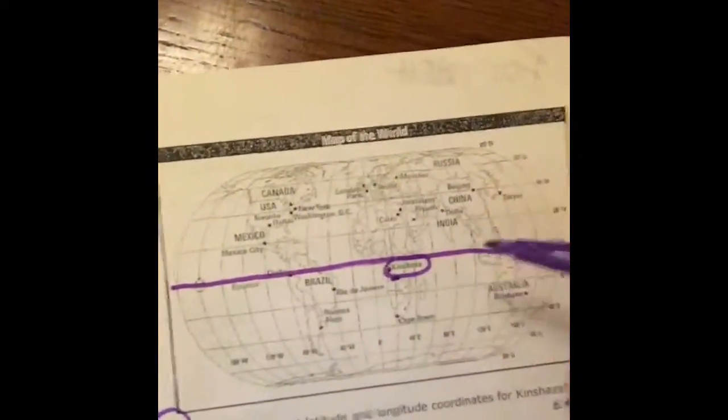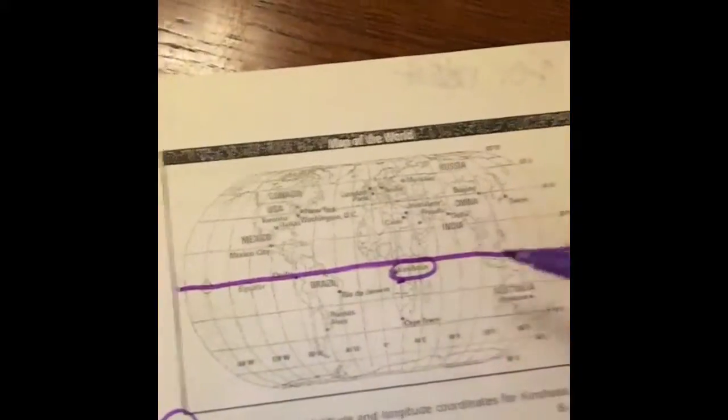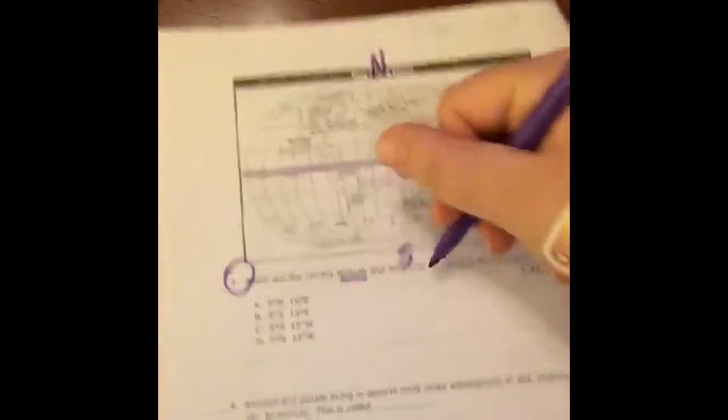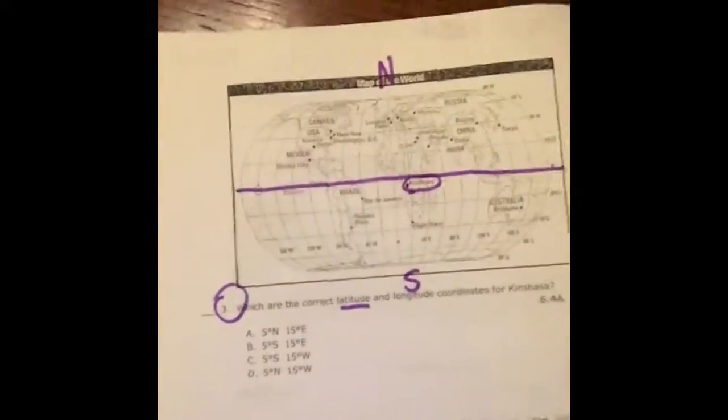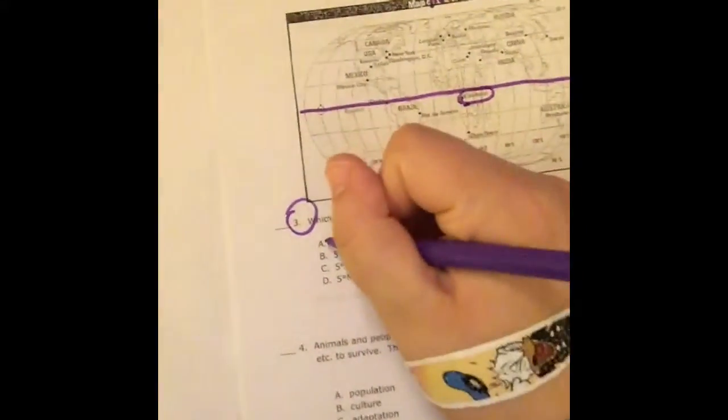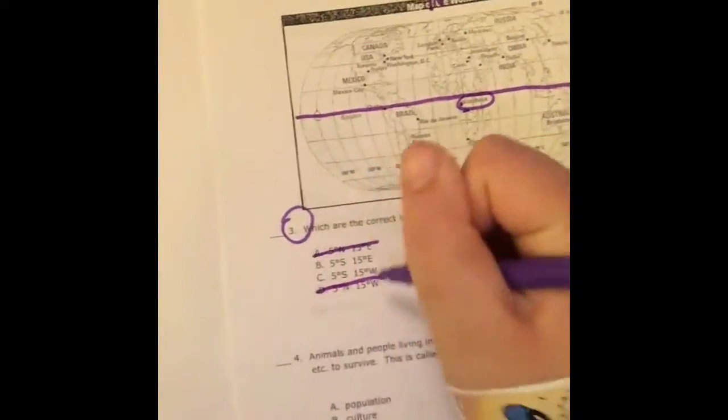So 10 degrees south would be about there. So it's about 5 degrees south because it's south of the equator. Anything up here would be north, anything down here would be south. So it's south of the equator. So you can already eliminate A and D because those say 5 degrees north.